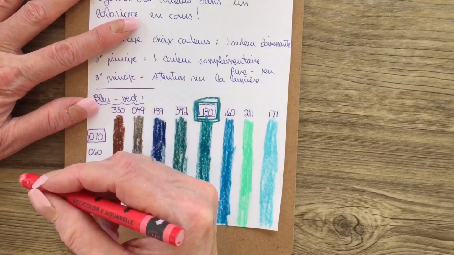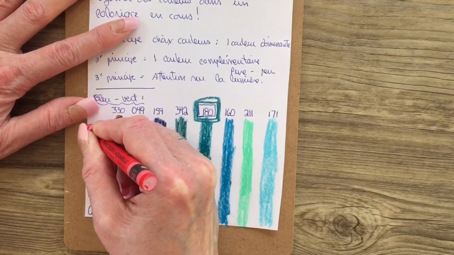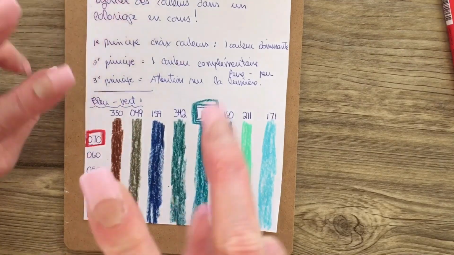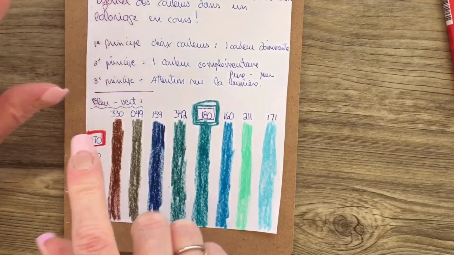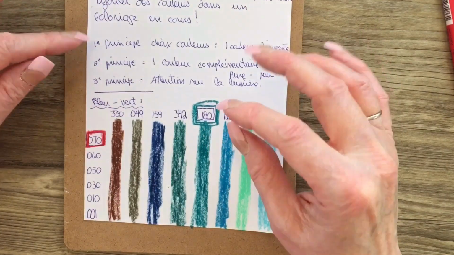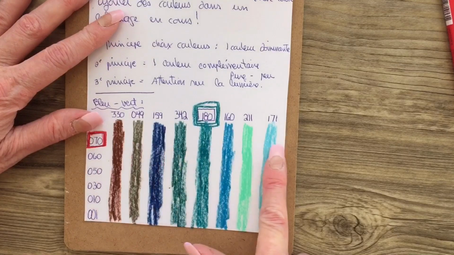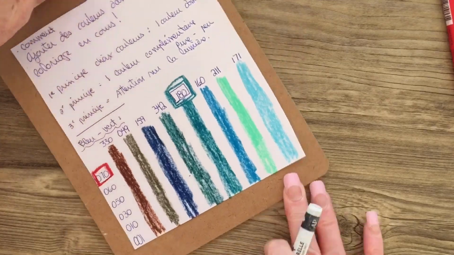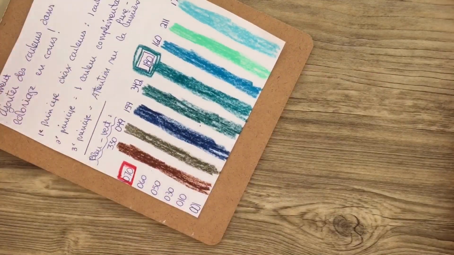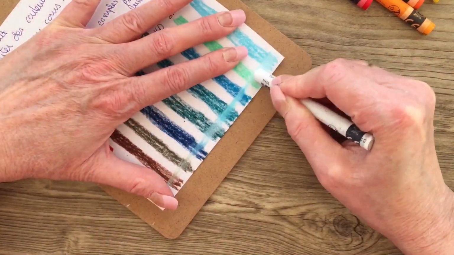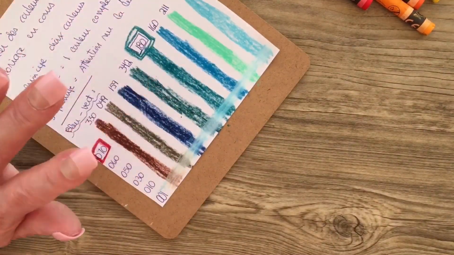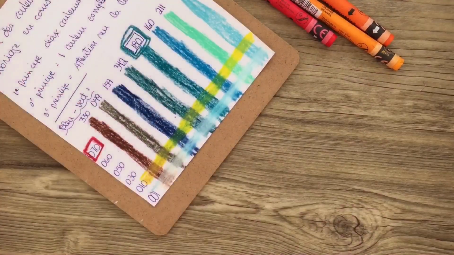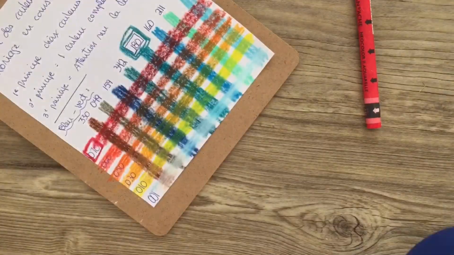It must be mixed with the other colors. I now use my complementary color, red. Remember, this color must be pure and present in very few places. On the other hand, we can very well mix it with other colors. Now I apply my warm colors on others. I add water.